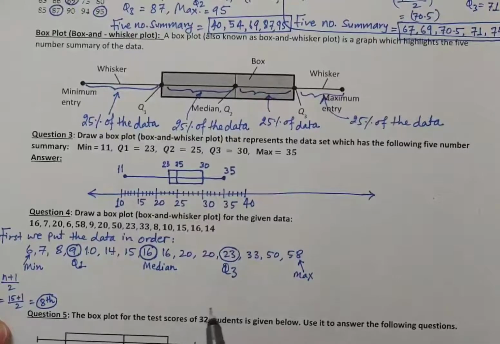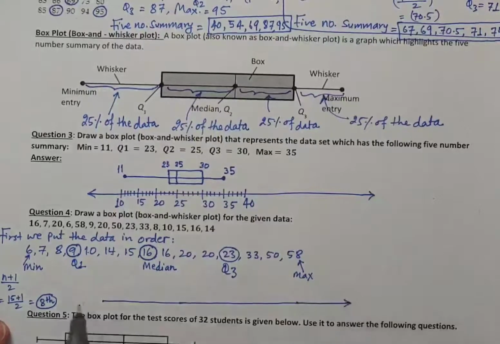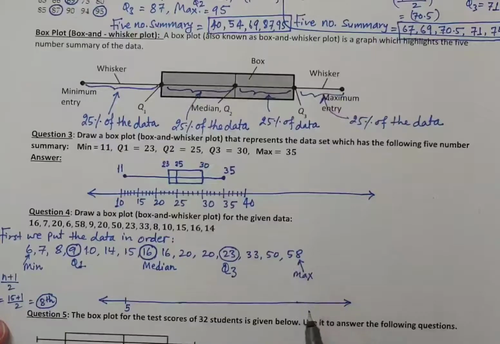Now we draw the box plot, right? So let's draw the box plot. We draw a number line. The minimum is 6, so we can start at 5, and the maximum is 58, so we can end at 60.